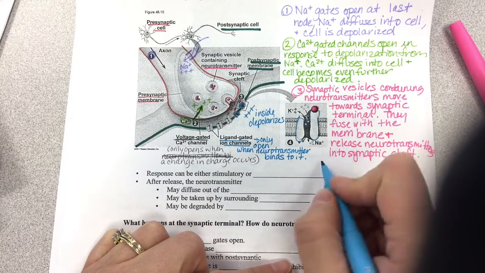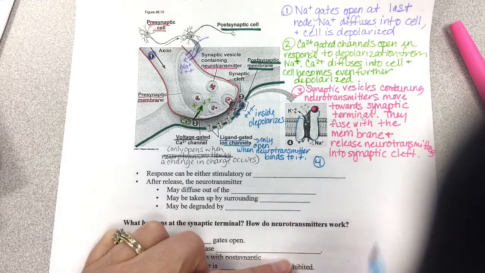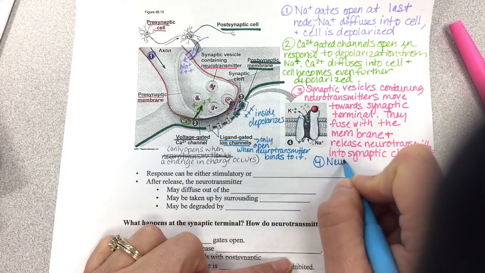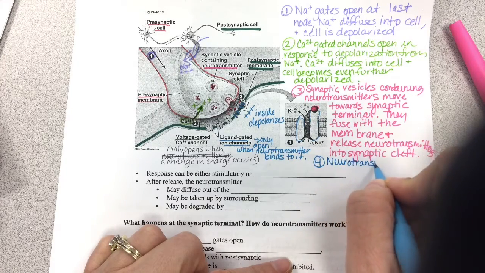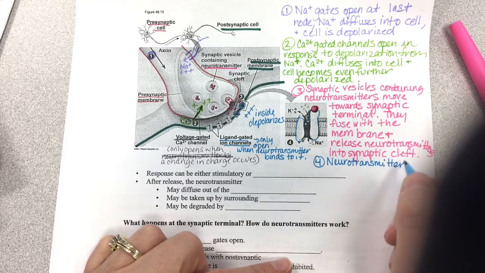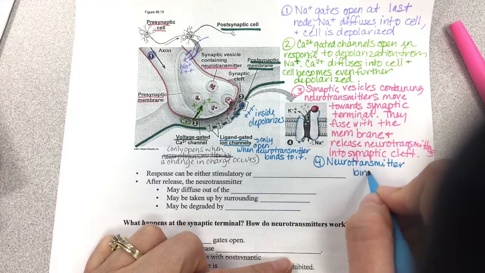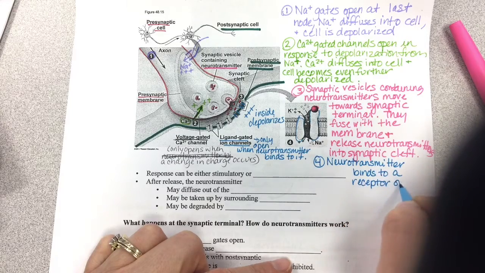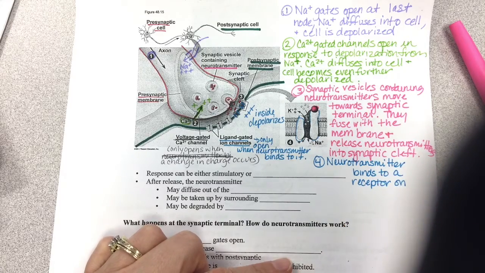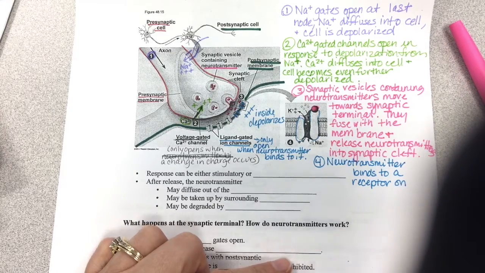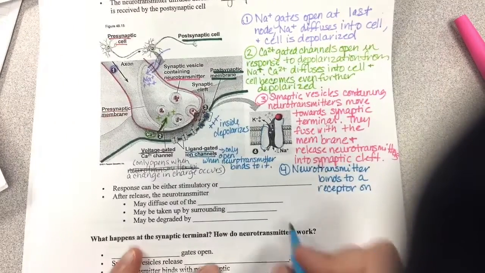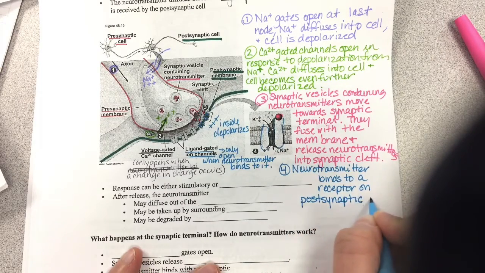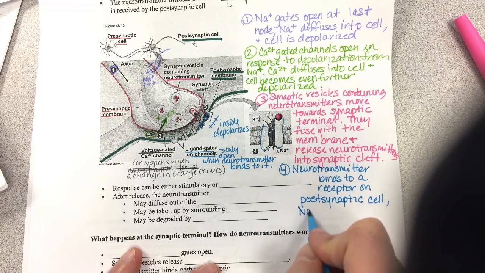So let's write here for number 4, I'm going to do it in this blue color. The neurotransmitter binds to a receptor on the postsynaptic cell, causing the sodium gates to open.